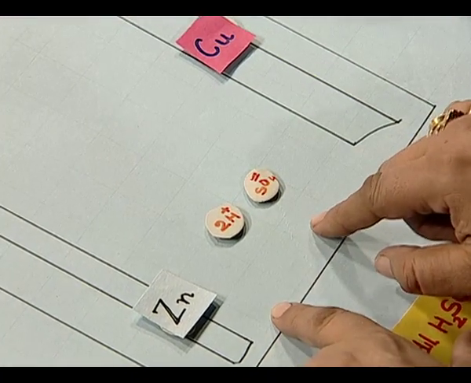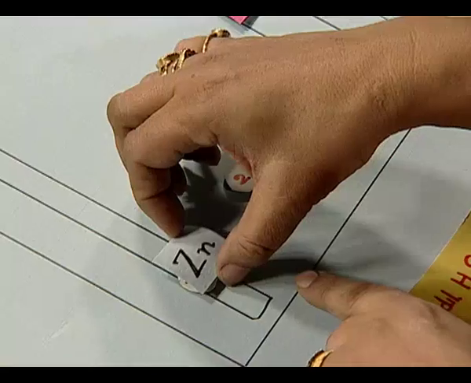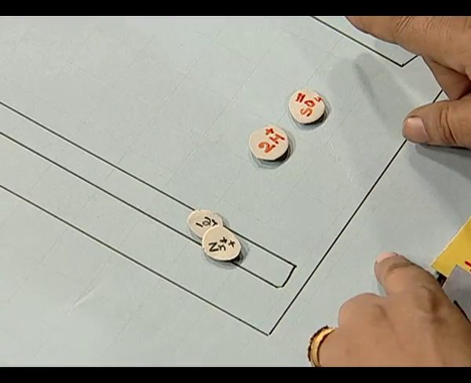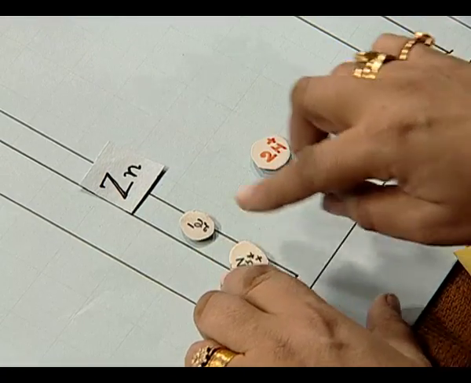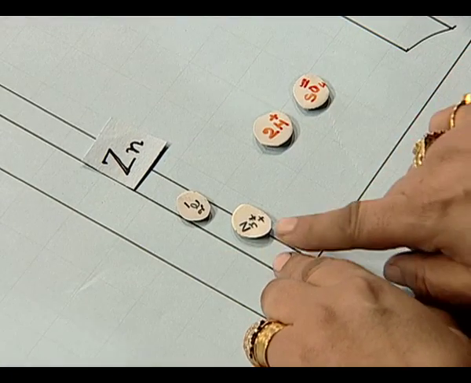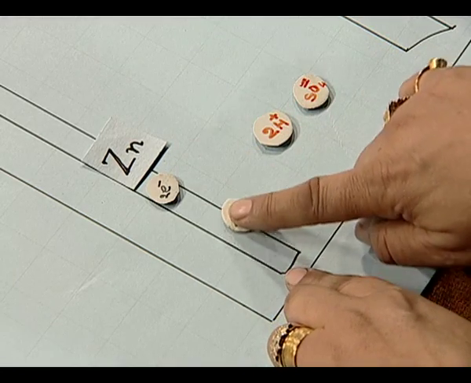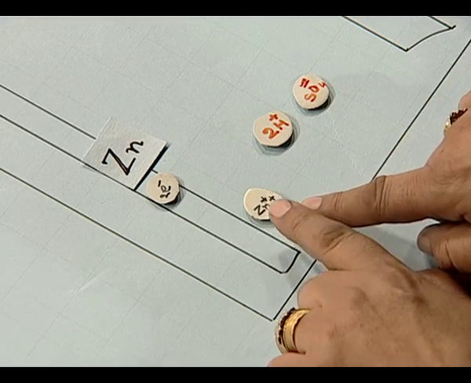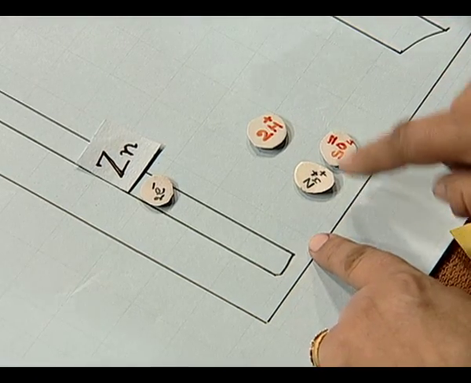It is dilute, so plenty of these charge carriers are available there. Zinc reacts more than copper from the activation series and it would tend to dissolve into this setup. That means, leaving behind 2 electrons, zinc would enter the solution, combine with sulphate ion to make ZnSO4.